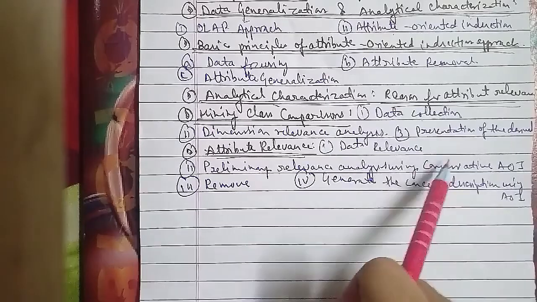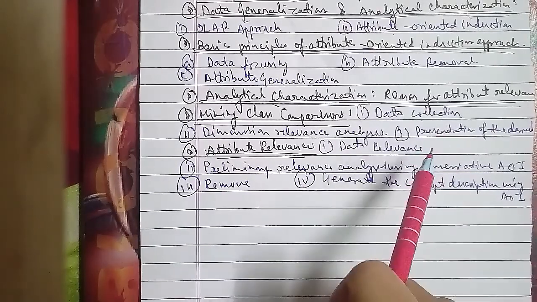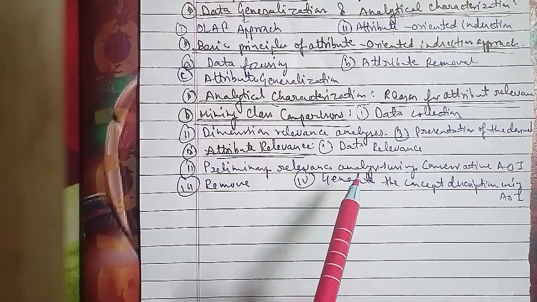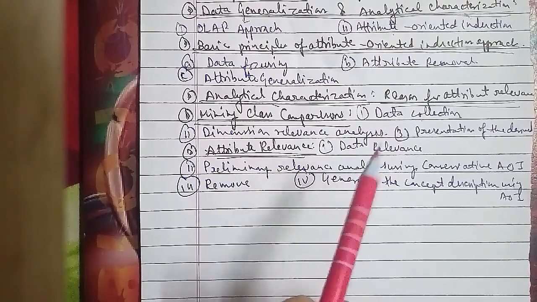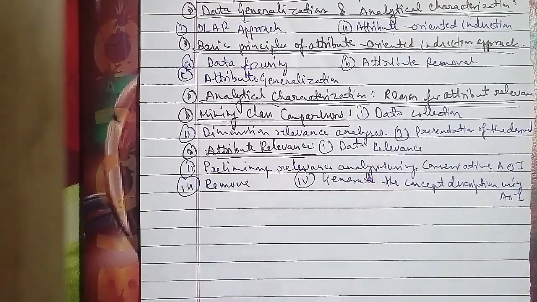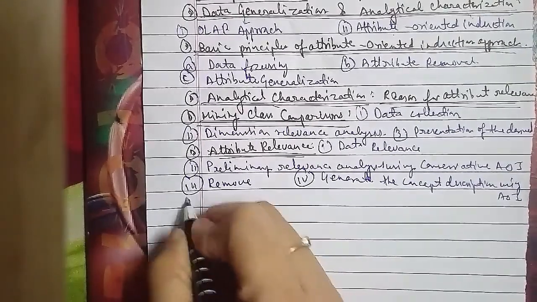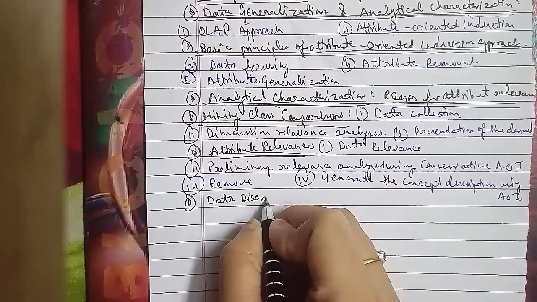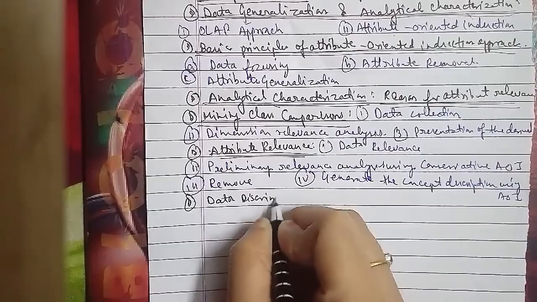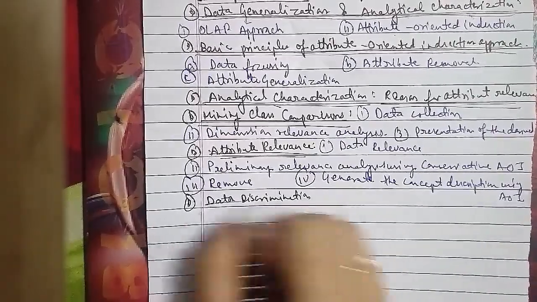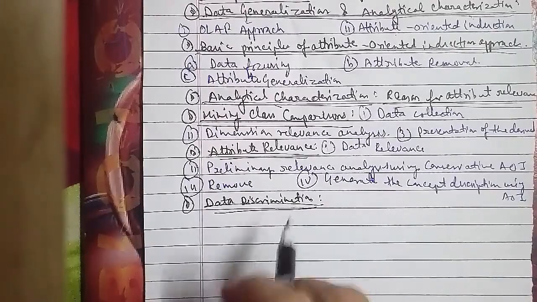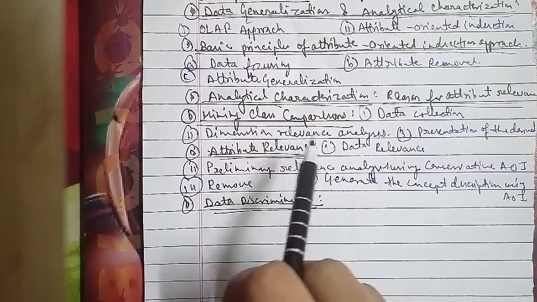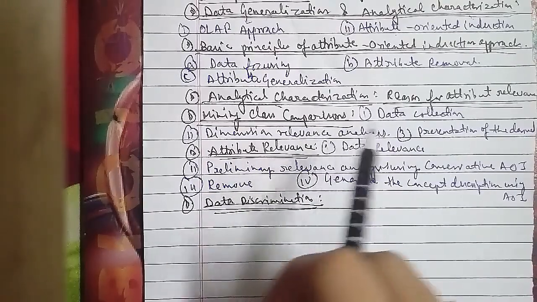It is a comparison of the general features of target class data objects with the general features of objects from one or a set of contrasting classes. The user can specify the target and contrasting classes. The technique used for data discrimination is very similar to the technique used for data characterization, with the exception that data discrimination results include comparative measures. For example, the user may like to compare the general features of software products whose sales increased by 10% in the last year with those whose sales decreased by about 30% in the same duration.